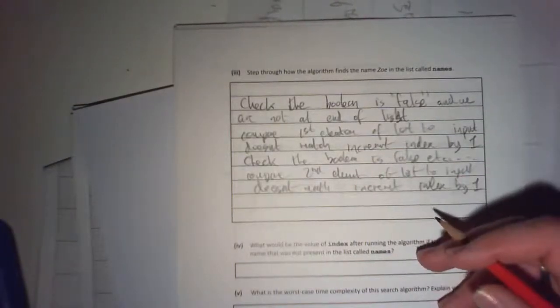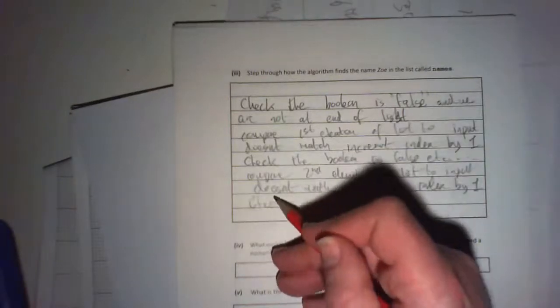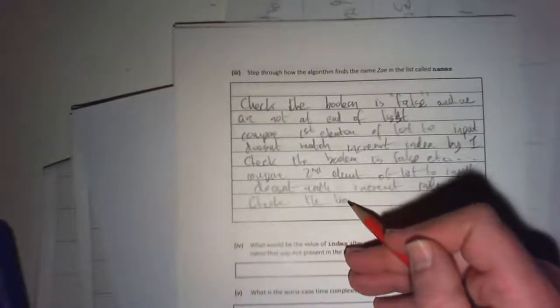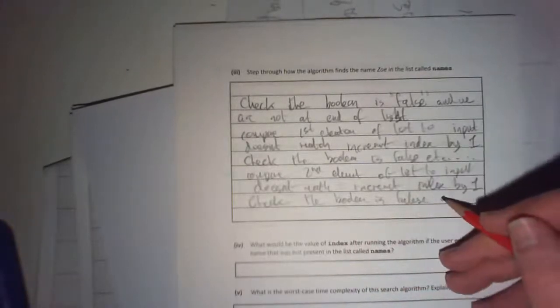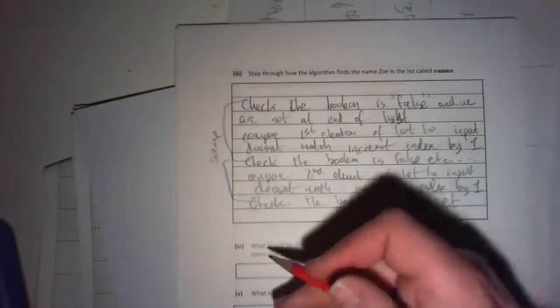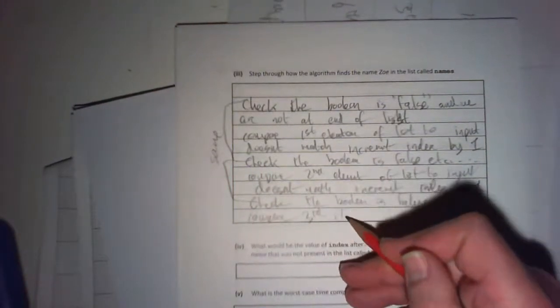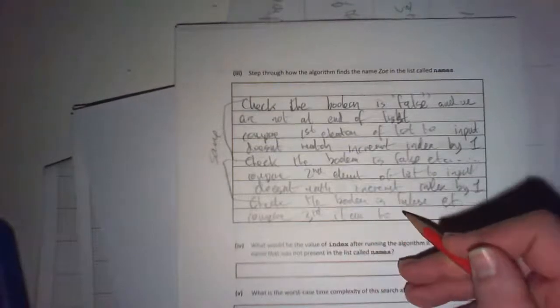I'm saying it as I'm writing it. Check the Boolean is false, etc., as in the first one. So these three are the same. Check that the Boolean is false again. Compare third item to input.